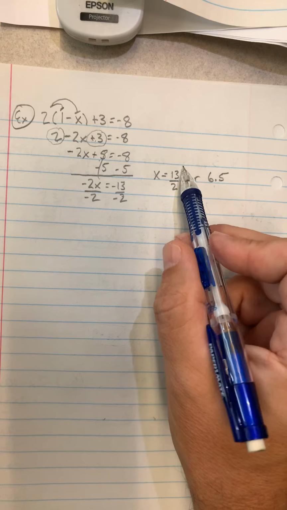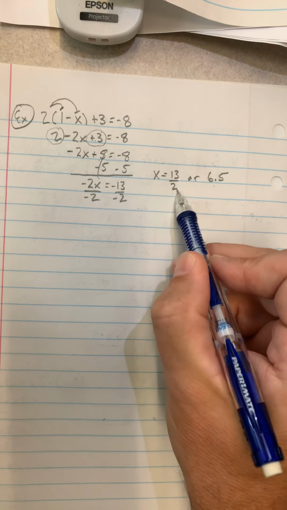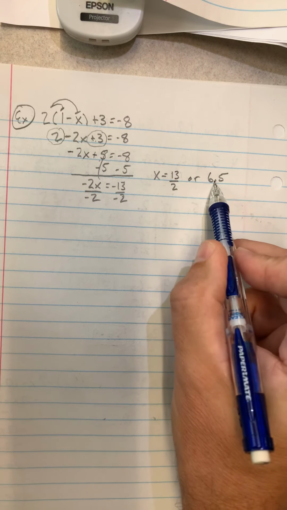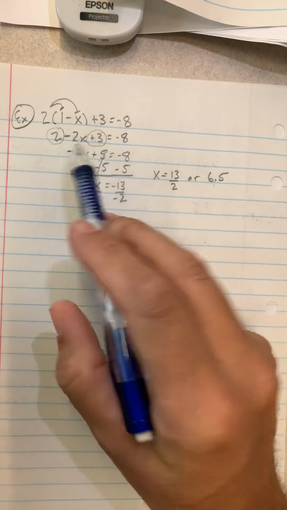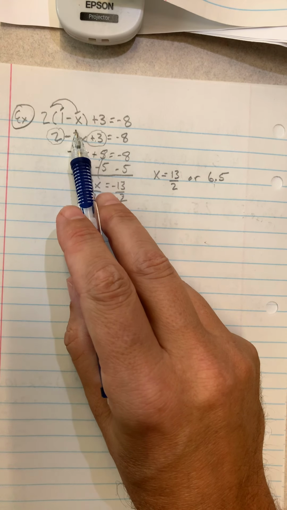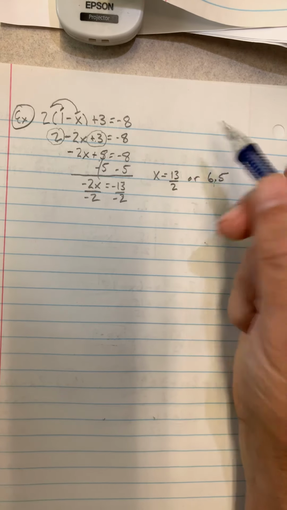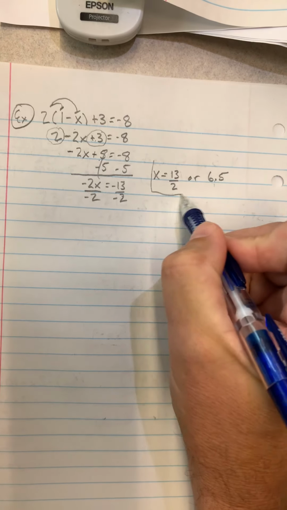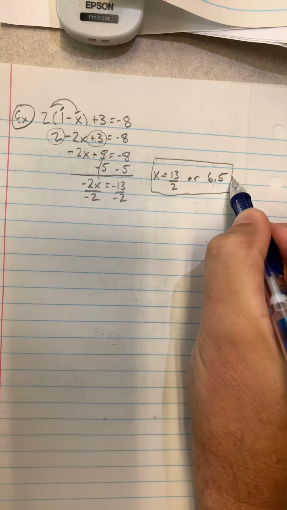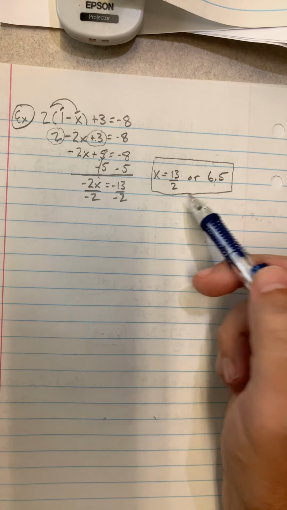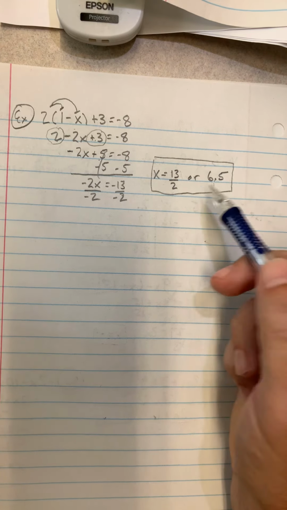I would get in the habit, though, I like this answer a lot better than this answer. Yes, I will absolutely take that one, and it's going to make it easier when you plug it back in with your calculator to check it, but we are going to get in the habit of leaving our answers in improper fraction form, meaning my numerator is bigger than my denominator.